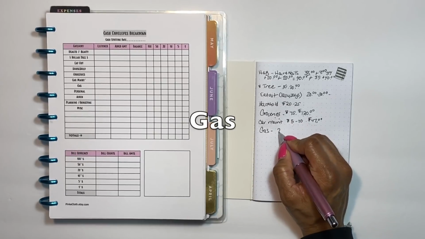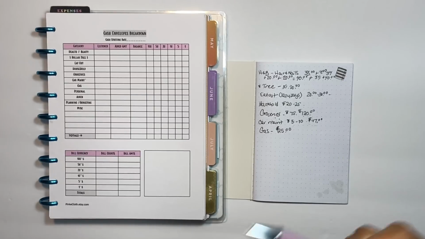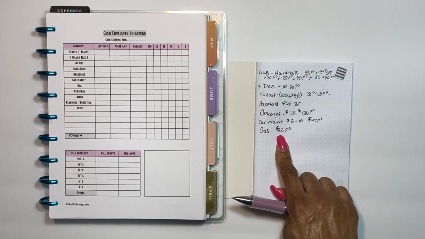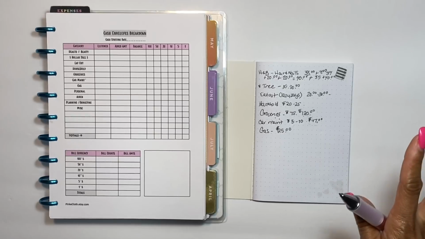Okay, so the next thing is gas. All right, so gas, I always do $25. My car doesn't do bad on gas. So at first I was kind of getting away when our work schedule was a little bit different with everything happening. We didn't have to really go to work a lot. We only had to do 3 days. So I was only having to do like $20. Now $25 does the work. It gets the job done.